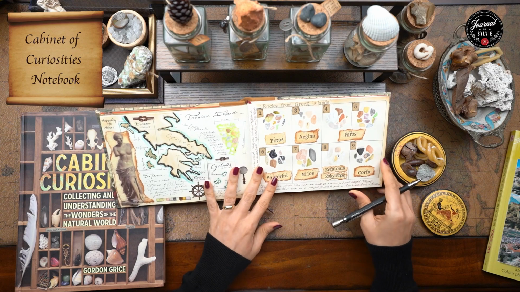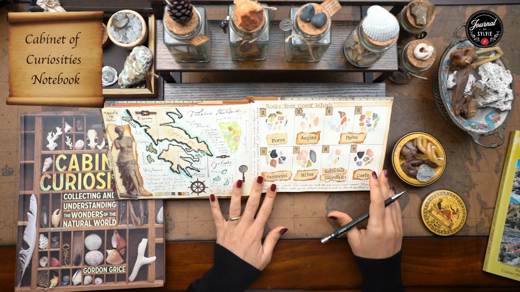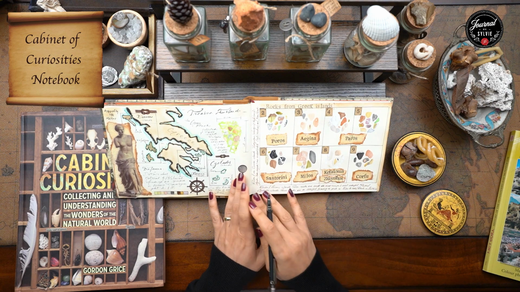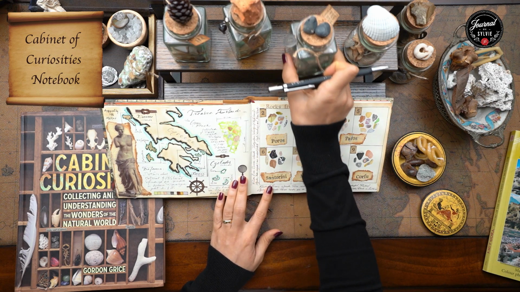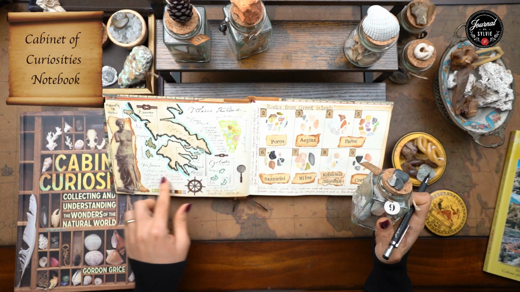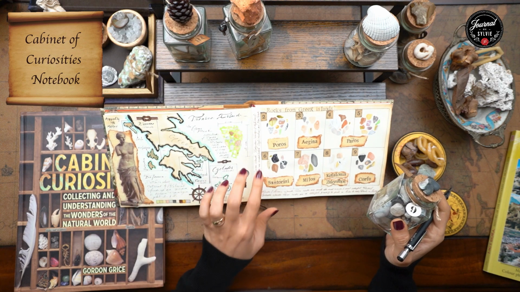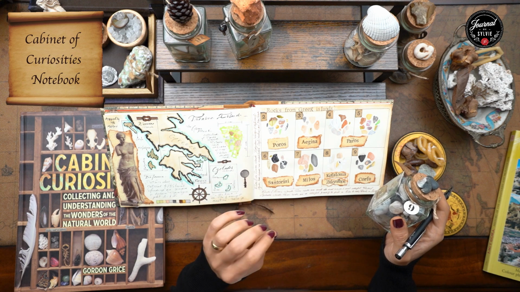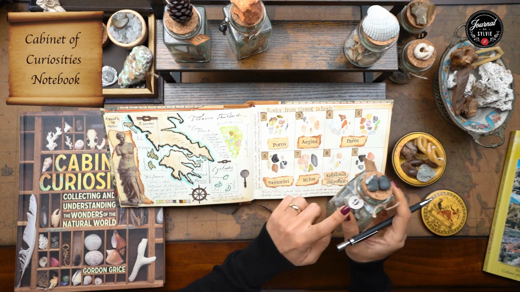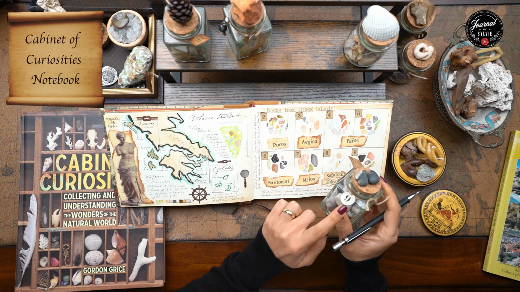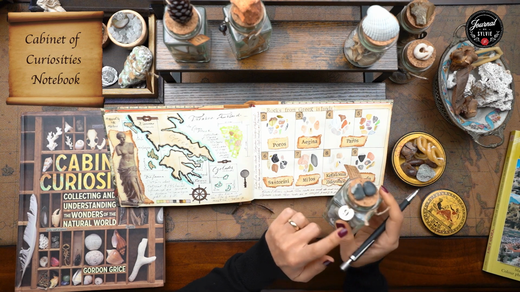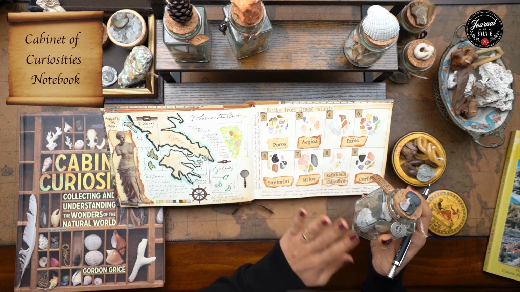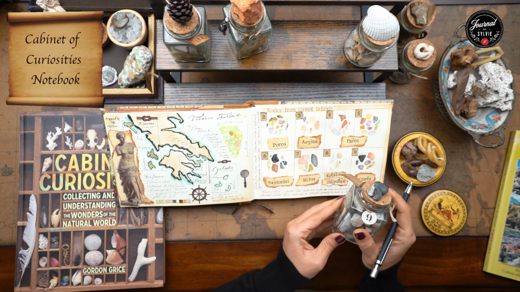Another example I have on how I log notes for items that I actually have in my physical collection is this rock collection. I collected different rocks from different groups of islands in Greece. And the first thing I do is a very basic visual illustration to capture the main colors and shapes. And then I label them by numbers, following the same tag number I have on the jar. If you don't have the jar, you can have just a piece of paper. So I catalog it according to what I really have in the physical collection.